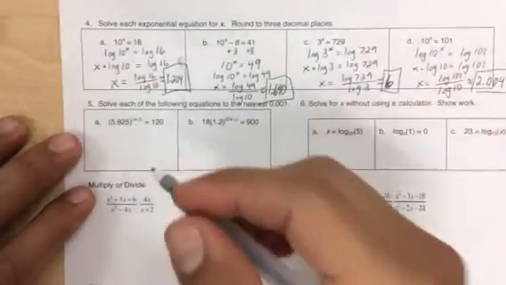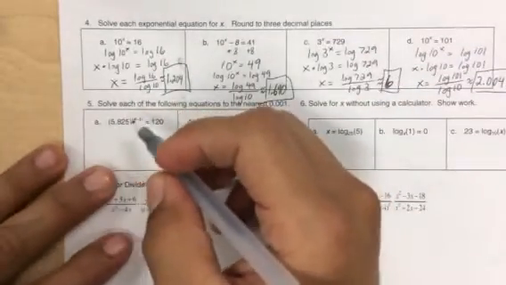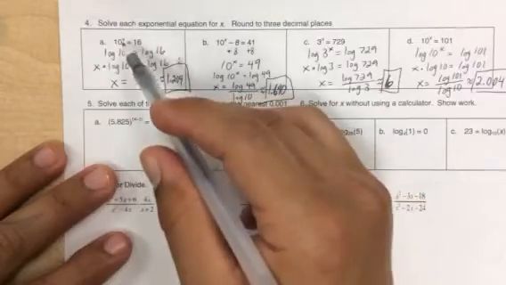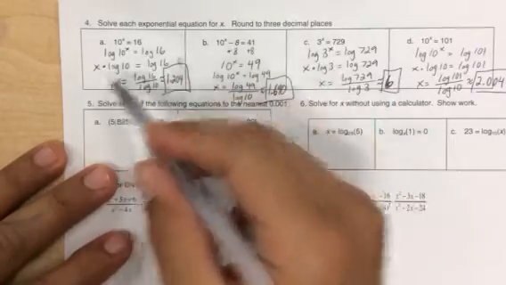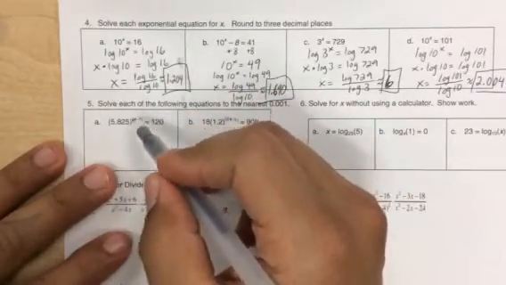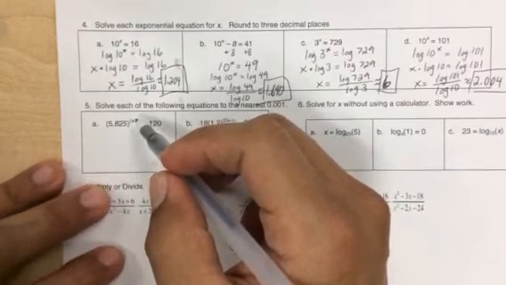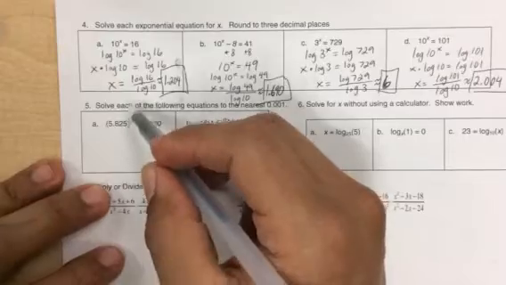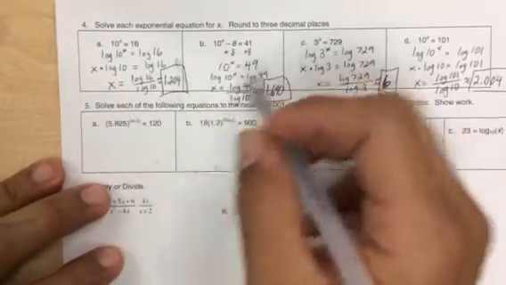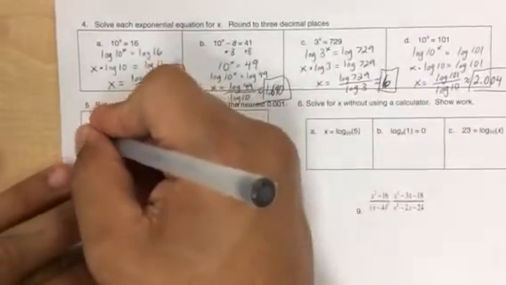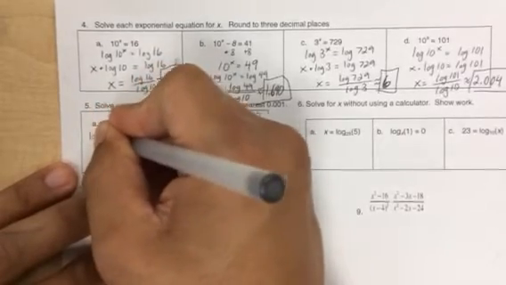Alright everyone, I'm picking up right here on number 5. So for number 5, it's going to be similar to these problems for number 4, except we have a bit more complicated exponent here. You can see that it's x minus 3, but we still have a variable as an exponent, so we're going to do the same thing we did for these problems up on top. The first thing we want to do is take the log of both sides.